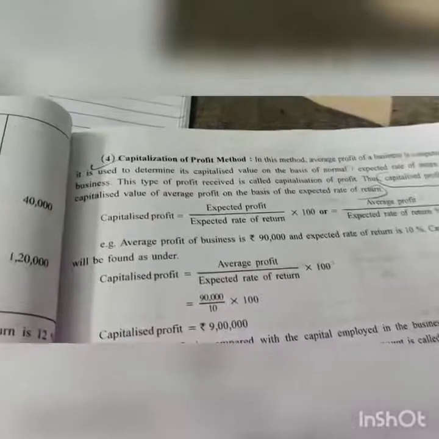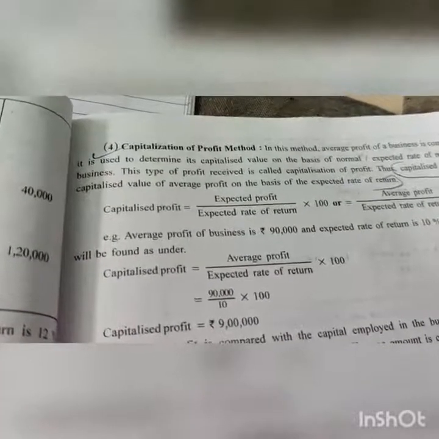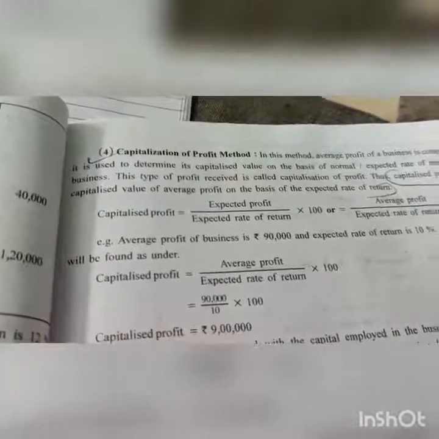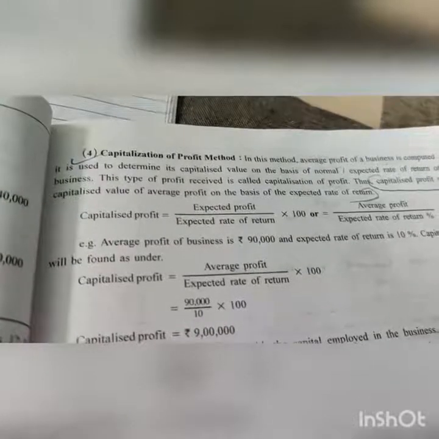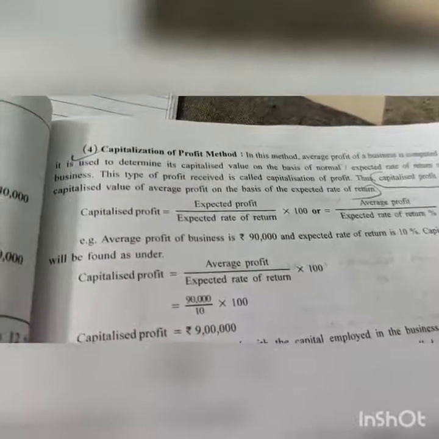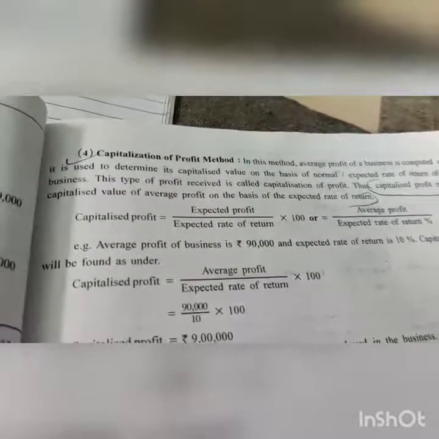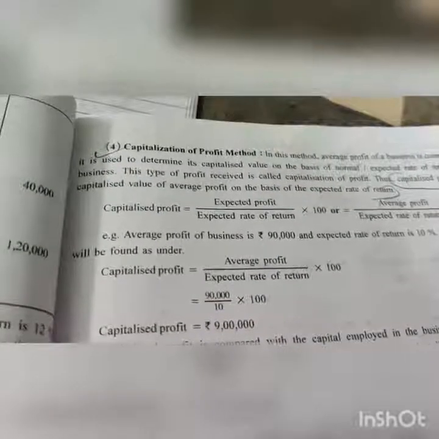See how it is in formula form. Capitalized profit equals expected profit upon expected rate of return, multiplied by 100. This is the formula for capitalized profit.